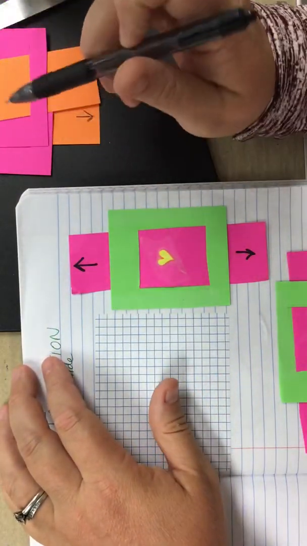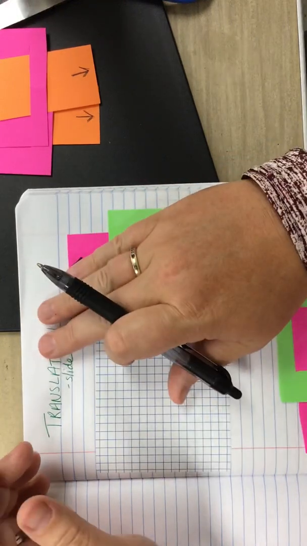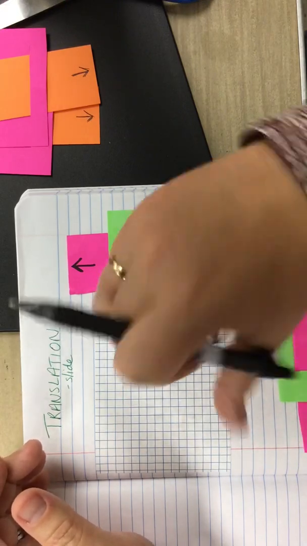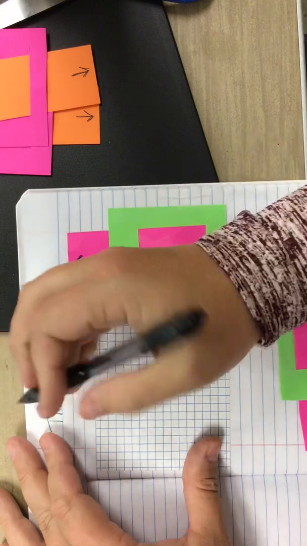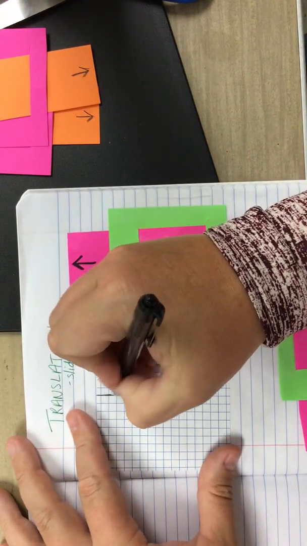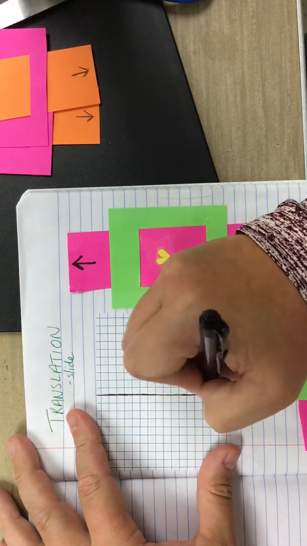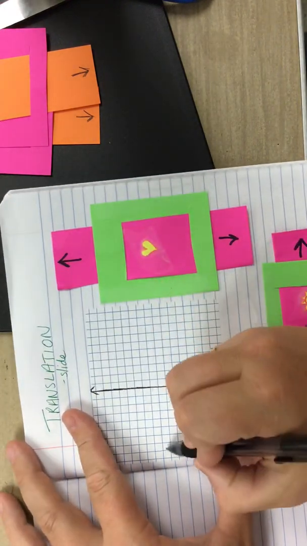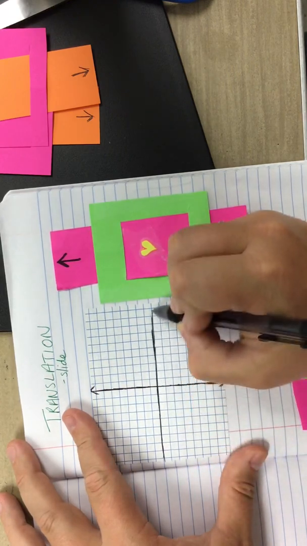So the last thing we're going to do is add an example to the graph for translations. If you haven't done so already, you're going to take a writing utensil and draw in the X and the Y axis. I'm going to draw it nice and dark so it stands out. If you want to do it with a marker, that's fine as well.